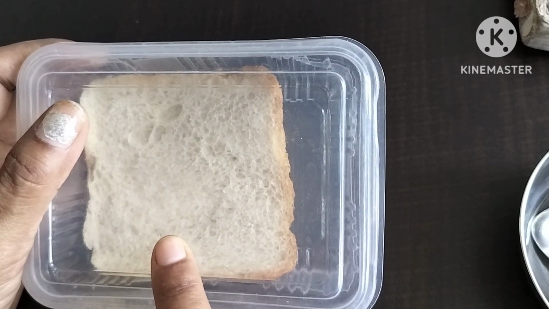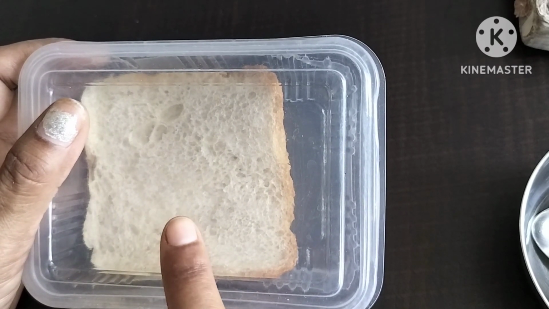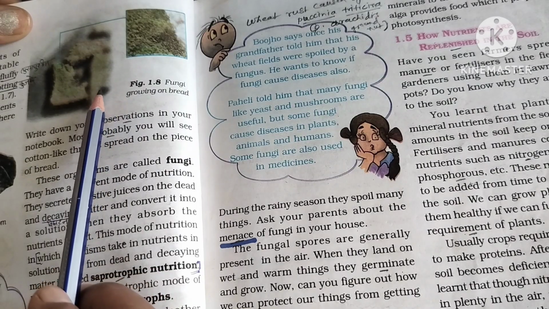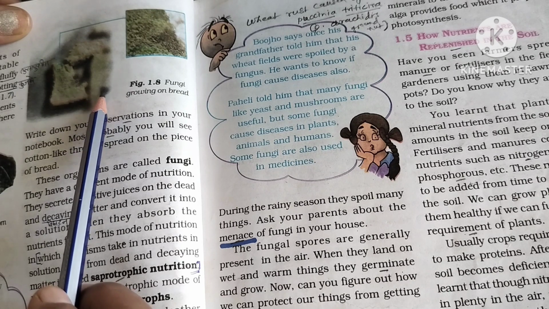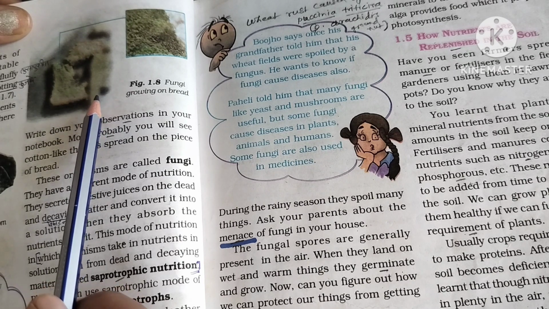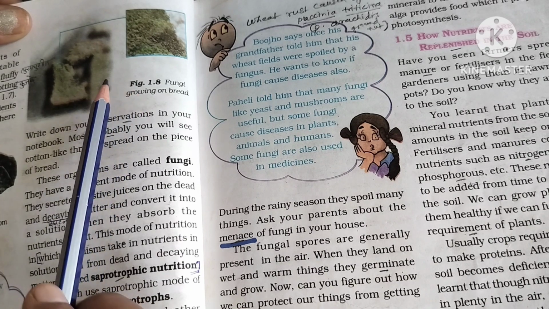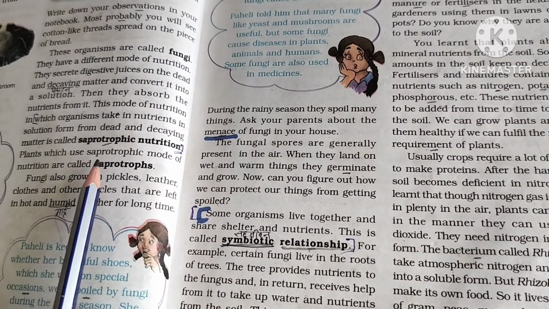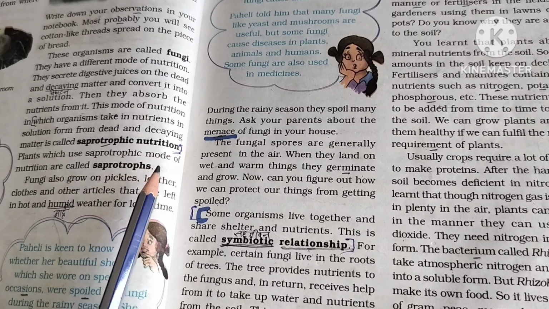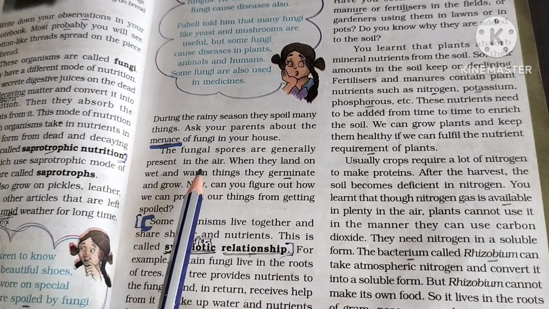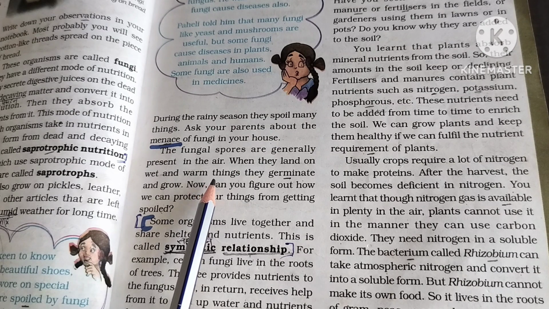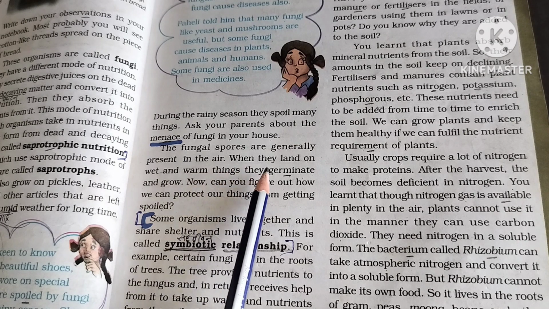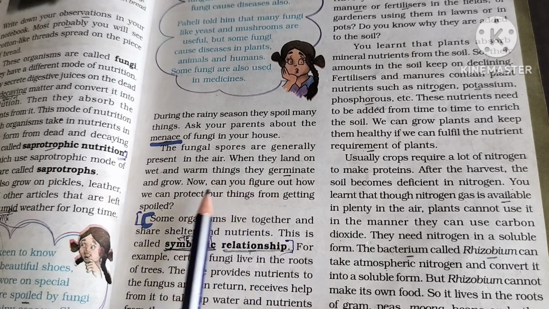These are saprotrophic organisms that grow on dead and decaying material. When these patches are observed under the microscope, you see thread-like structures. These are the saprotrophic organisms, and the nutrition they take is known as saprotrophic nutrition. These fungal spores, these fungi, generally grow in the rainy season. Fungus spores are generally present in the air. When they land on wet and warm things, they germinate and grow.